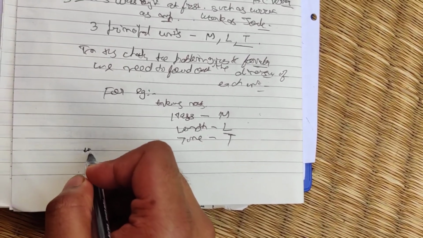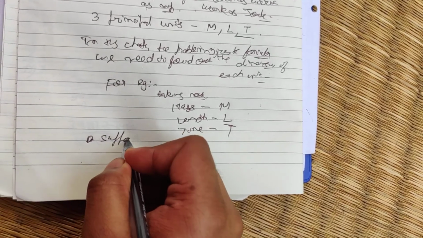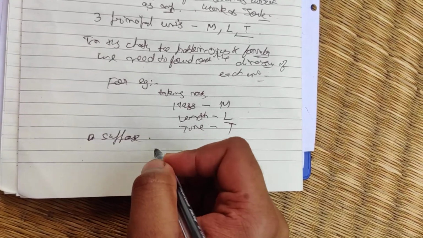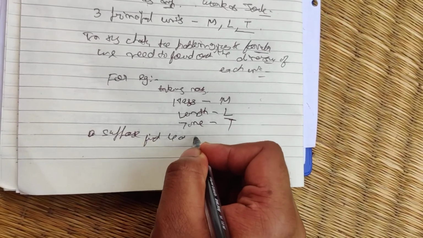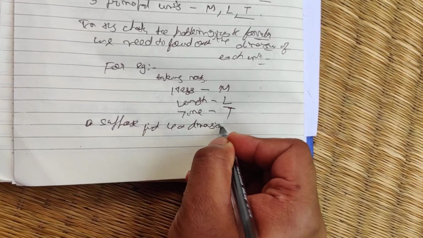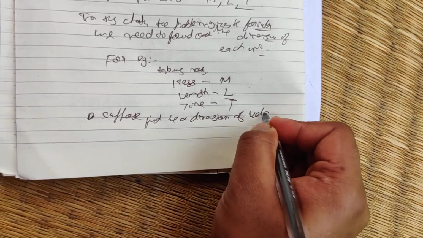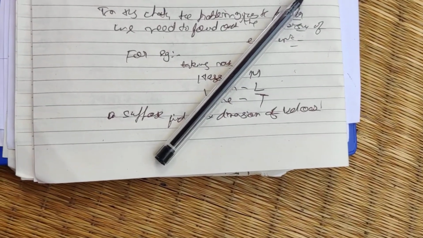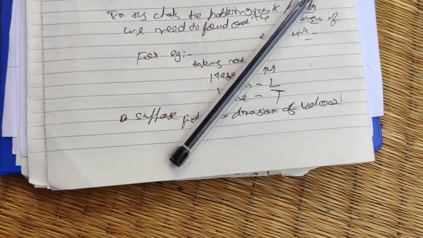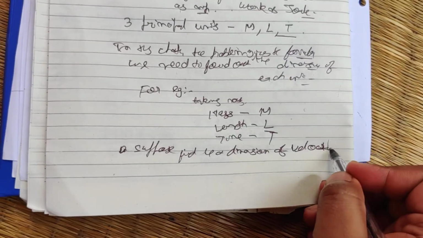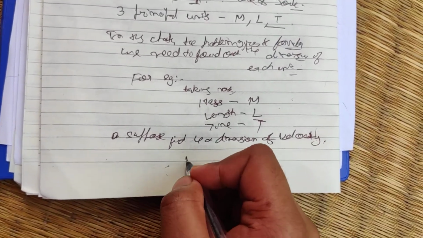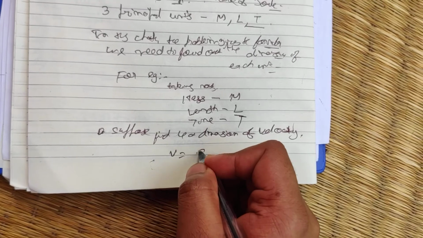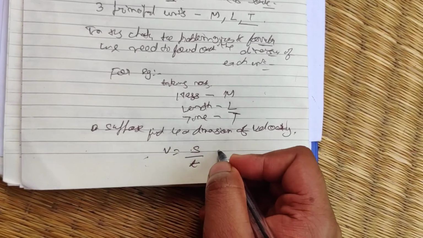Suppose the question given is to find out the dimension of velocity. Velocity is distance upon time.